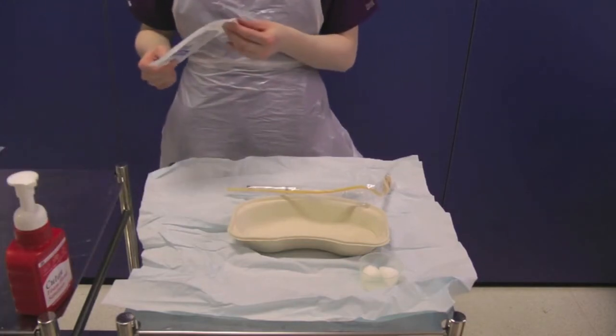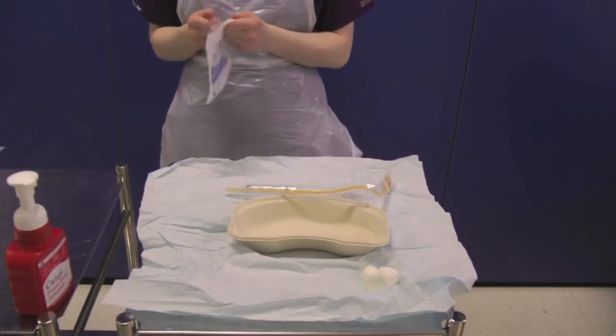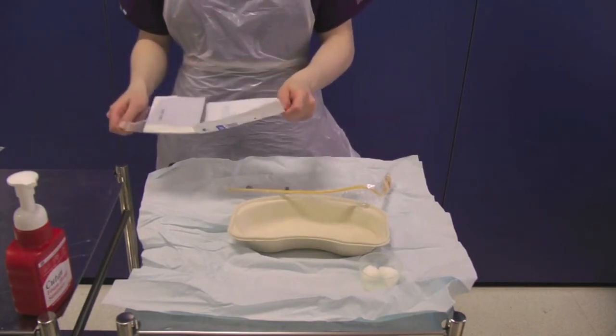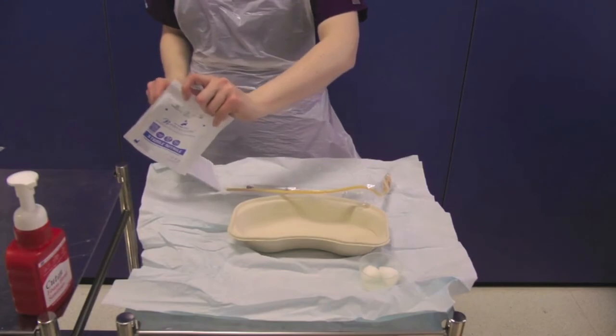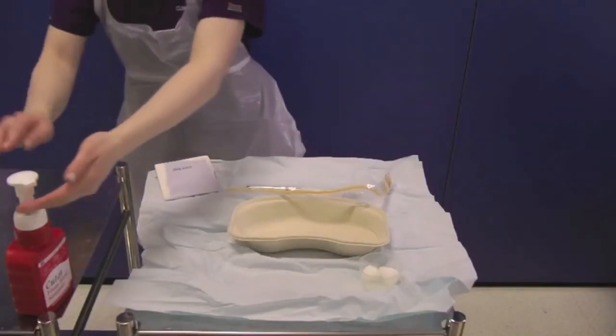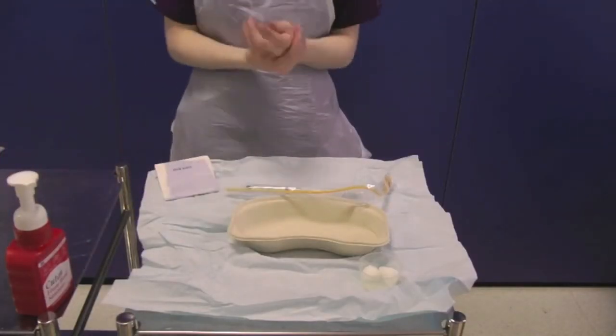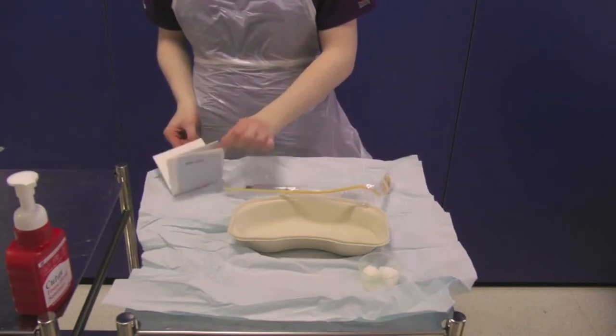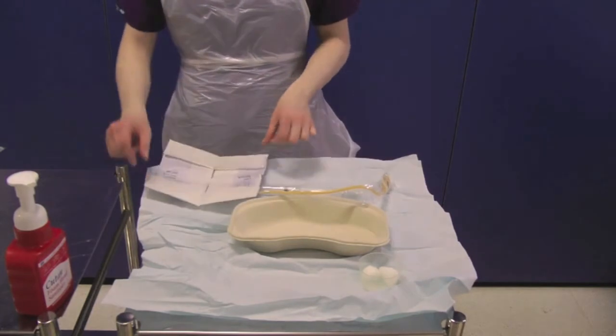Open the outer packaging of a pair of sterile gloves and drop the internal packet onto the sterile field. You must decontaminate your hands at this point. Carefully open the sterile wrapping, ensuring you do not touch the sterile field, and put the gloves on.